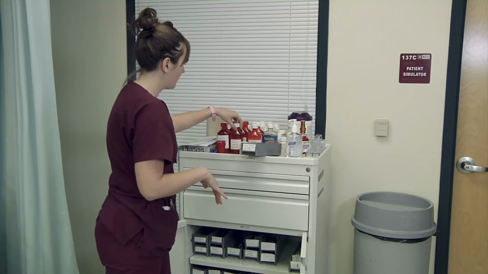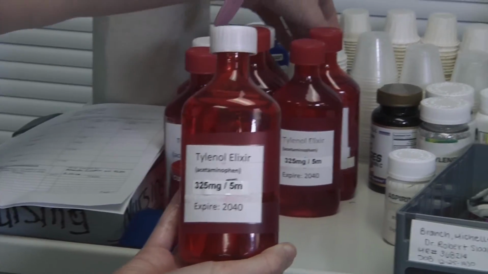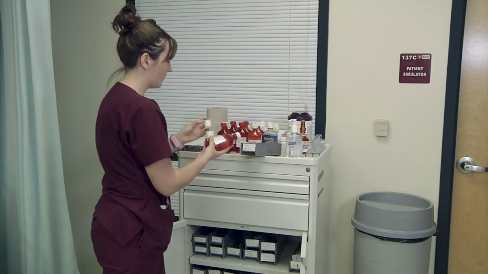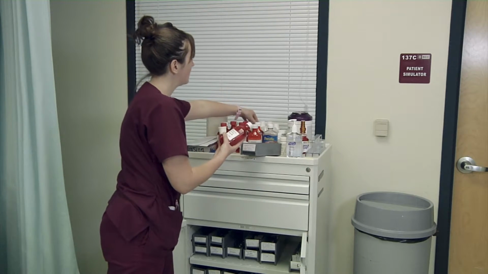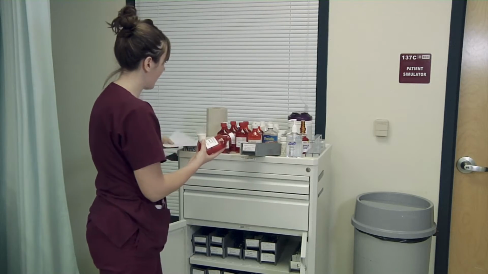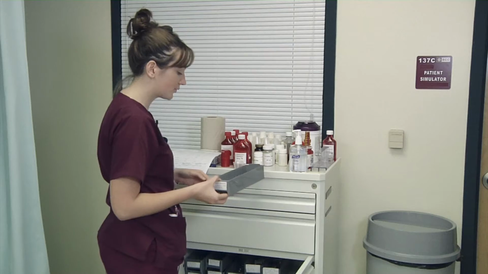And I get my Tylenol as my PRN, medication cups, one for a parameter, one for everything else, and something to pour the Tylenol in. This has been my first check at the med cart. And now I'm going to take my medication from the drawer.